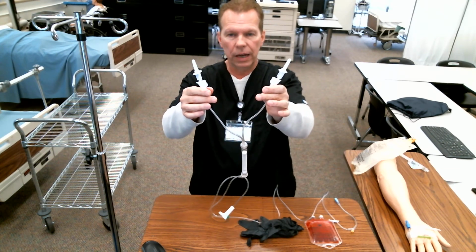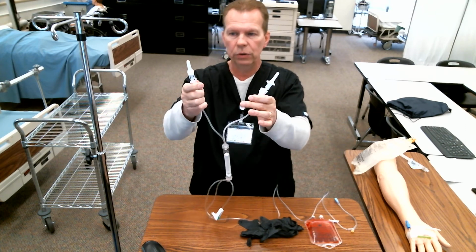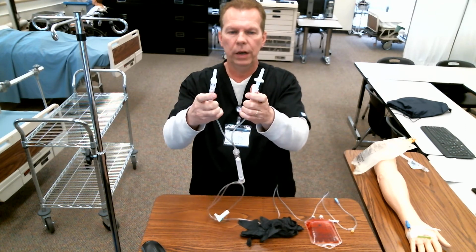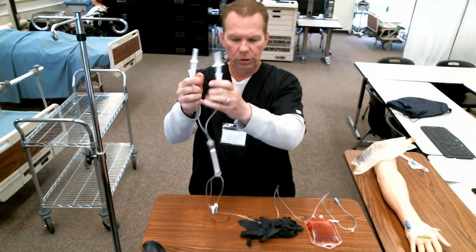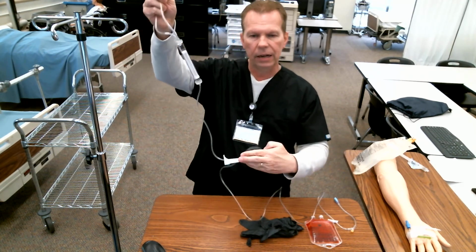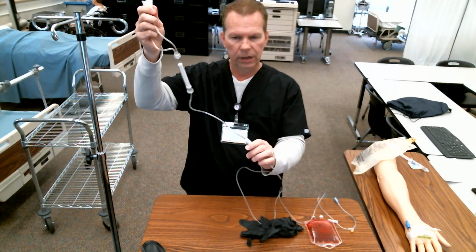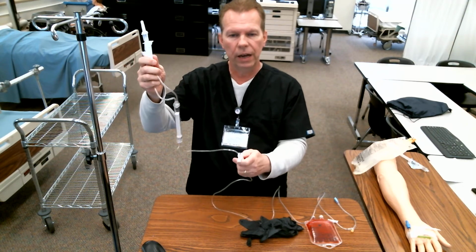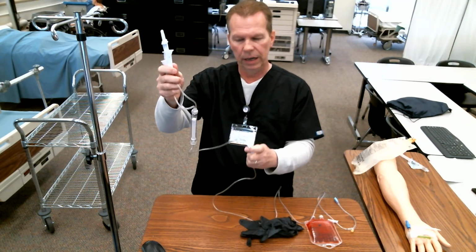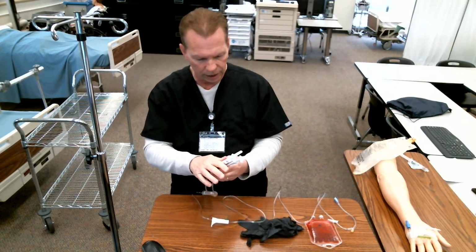So this has 2 clamps right here. So you've got to shut off 2 roller clamps. So 1, 2. Then you have a main regulator clamp down here. So that's a 3rd clamp that you have to close off. Okay, so make sure you close all 3 of those off.